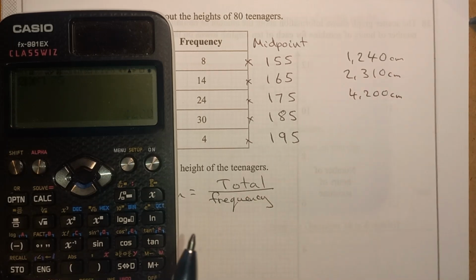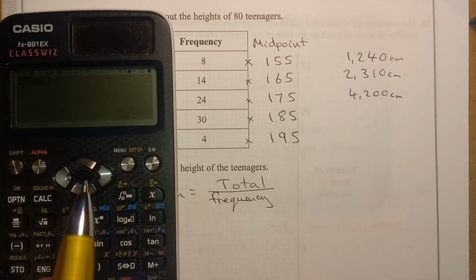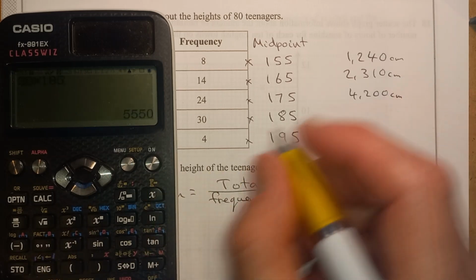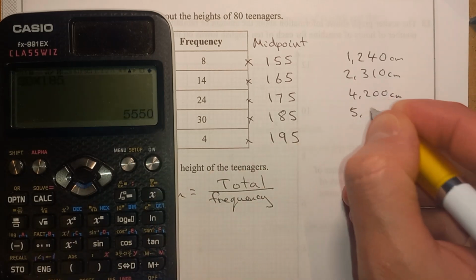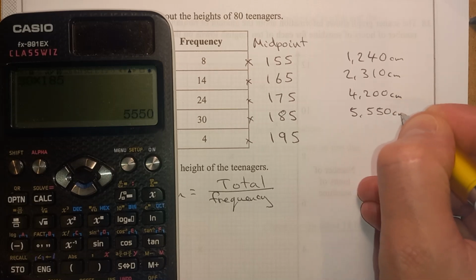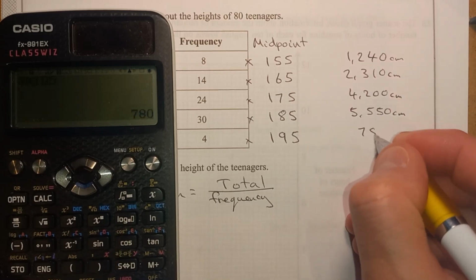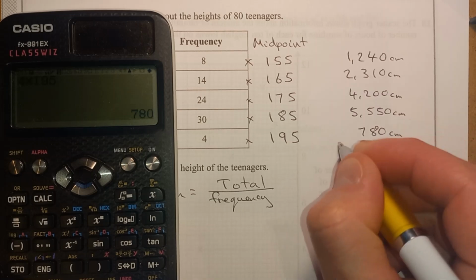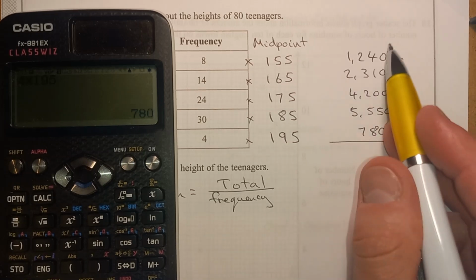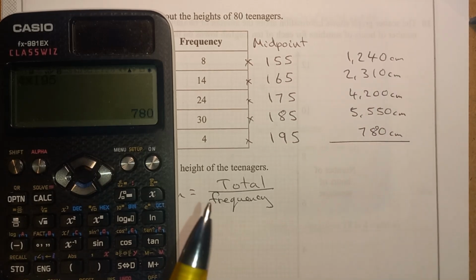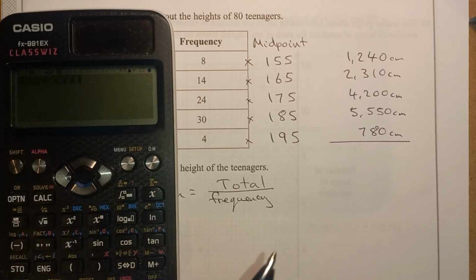It's this step that can be a bit more confusing, doing it per category or range. But hopefully it makes sense, because if we add these all up, it's going to give us the total height of all of the teenagers.